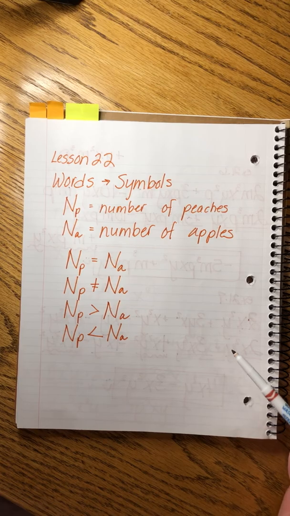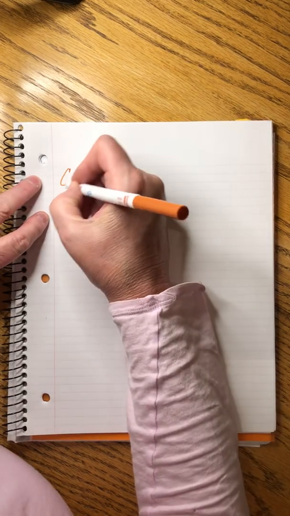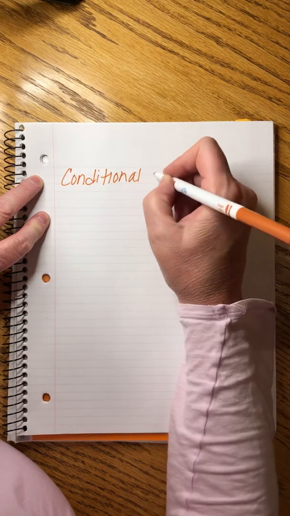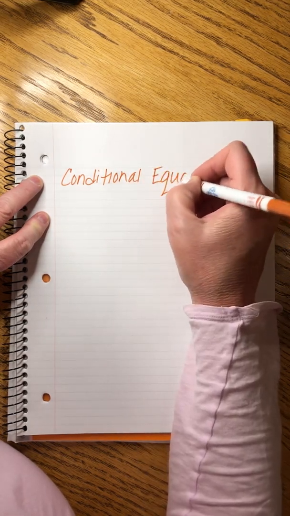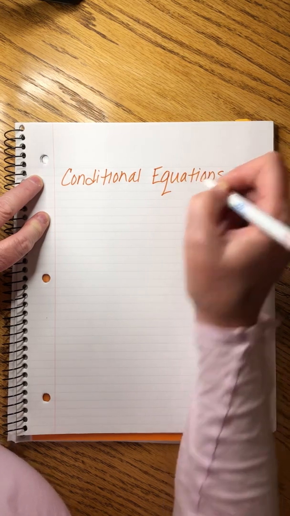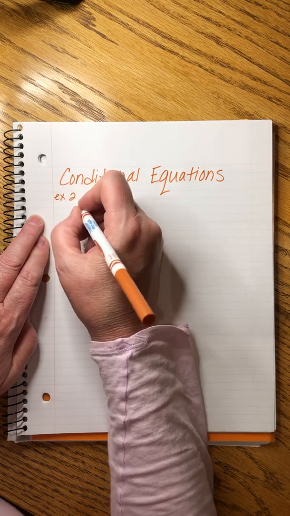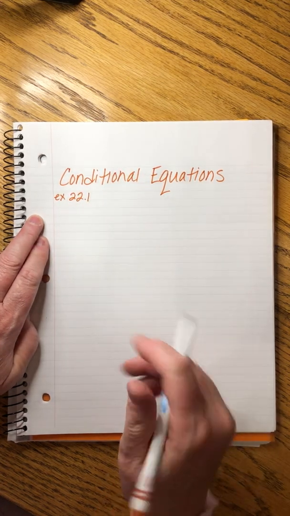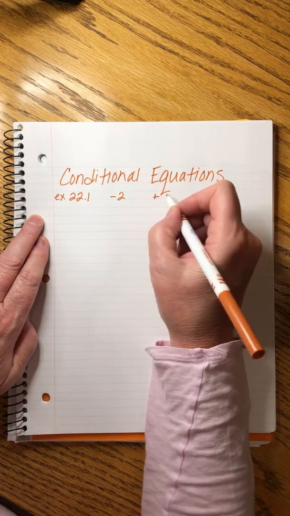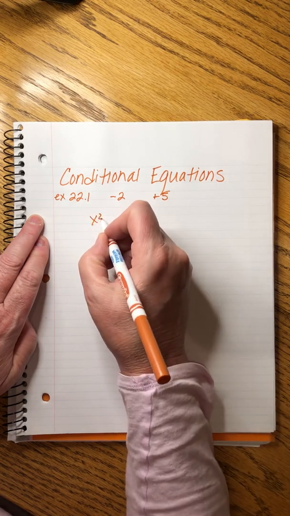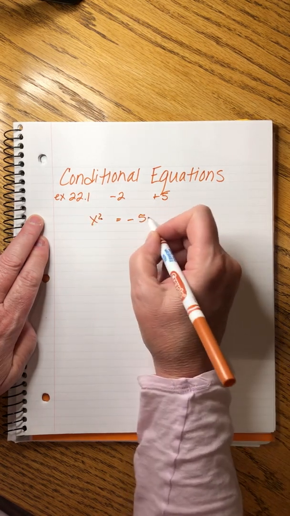All right, the meat of this lesson is a type of problem called conditional equations. And I like these because they're kind of like detective work. And there are 2 of them that we're going to work, and then we're done. 22.1. Does -2 or +5 satisfy the equation x squared equals -5x minus 6?